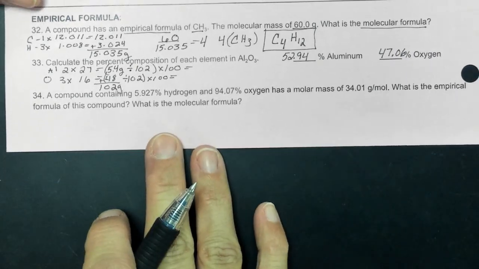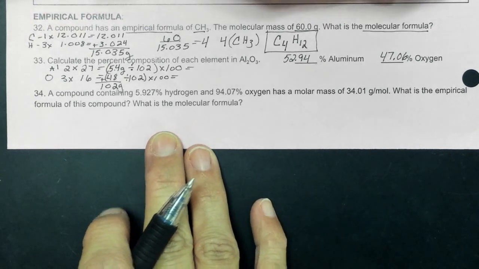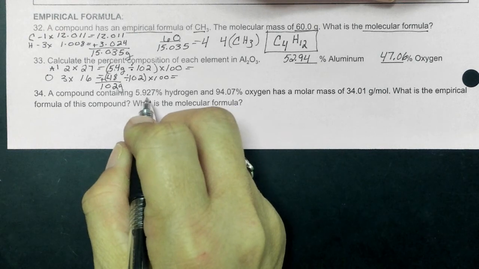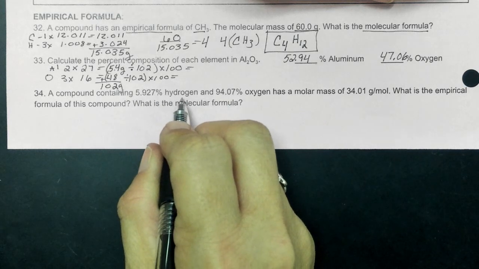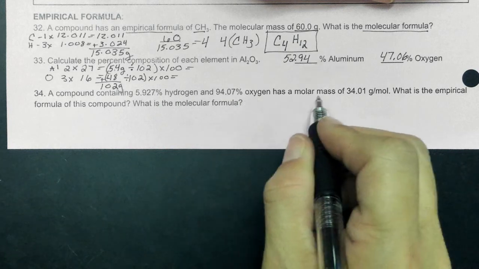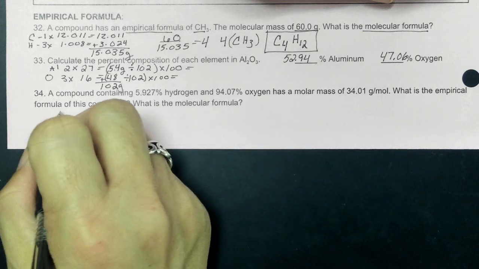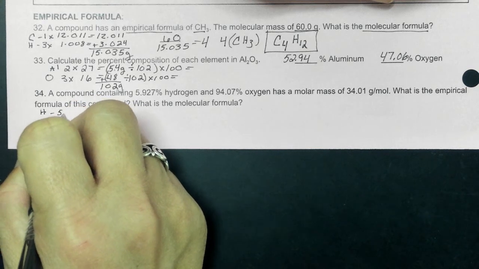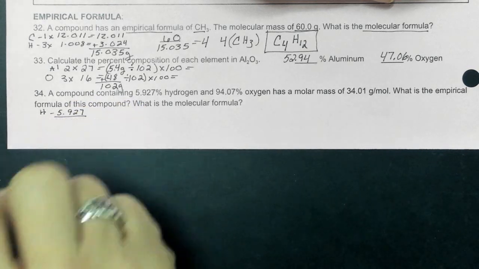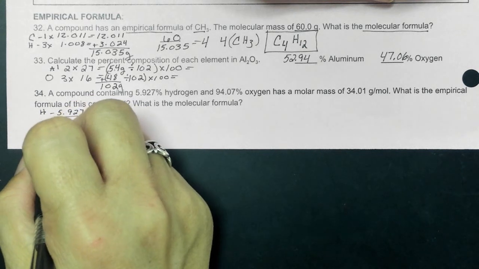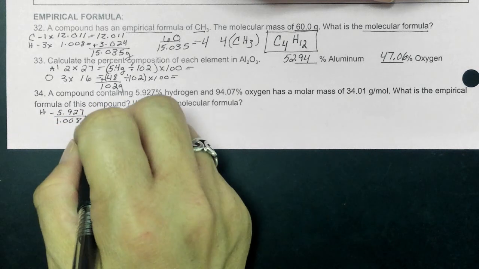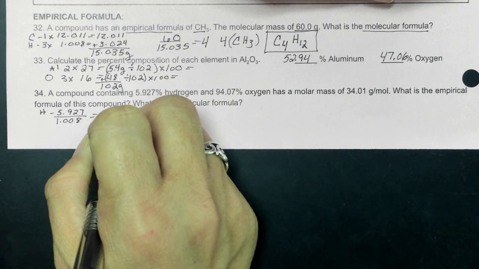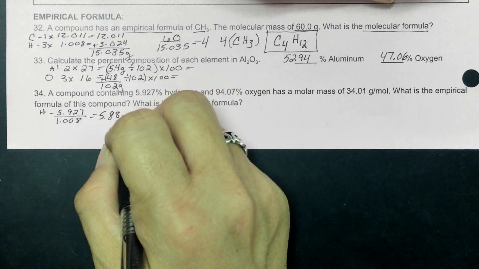So then the final math problem is if a compound contains 5.927% hydrogen, and we're going to take this and we are going to convert it into the number of moles for each of these things, for hydrogen and oxygen. So hydrogen is 5.927 divided by, I'm getting the molar mass from the periodic table, 1.008. So 5.927 divided by 1.008 is 5.88, and that's going to be moles.